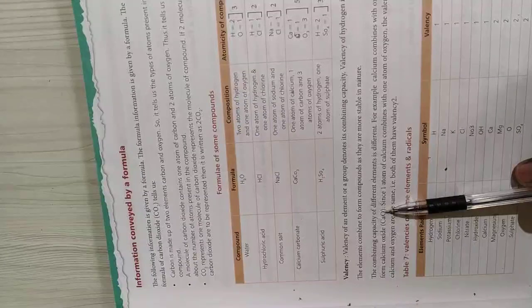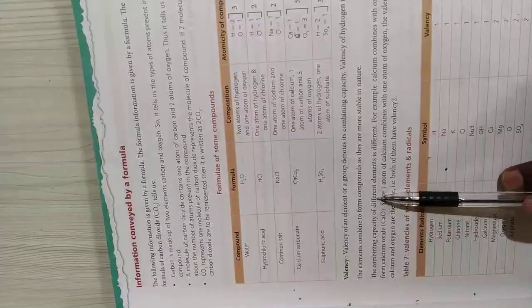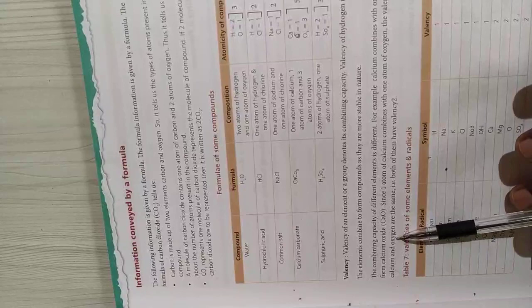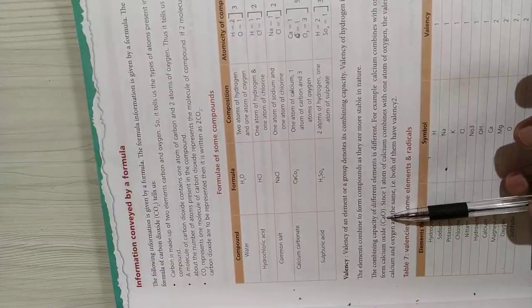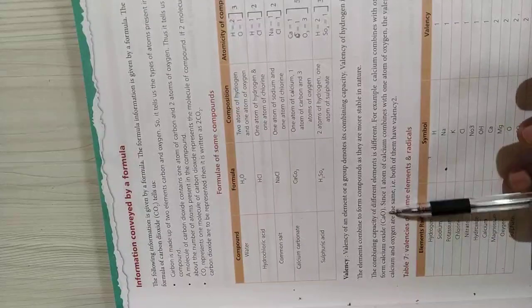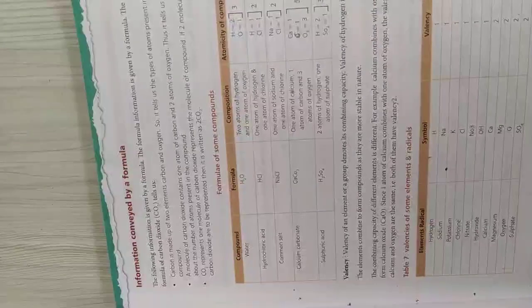And here one atom of calcium combines with one atom of oxygen. Is that clear? Here the valency of oxygen and calcium are the same, 2. So actually they will cancel each other. And you'll learn more about valency and formulas in class 9.